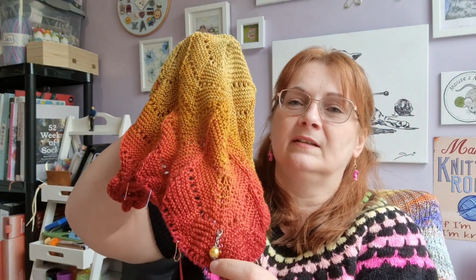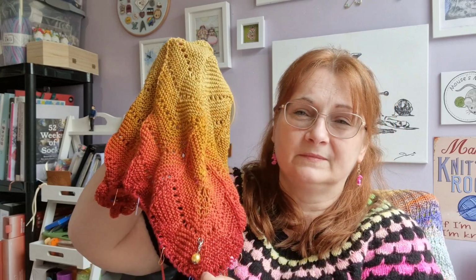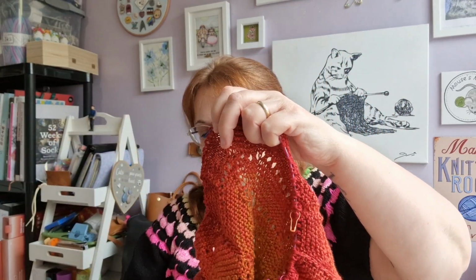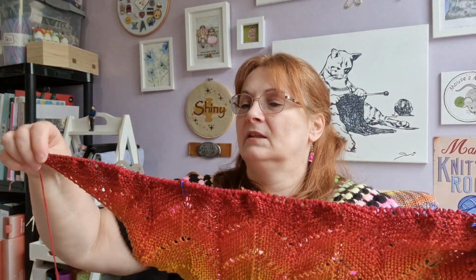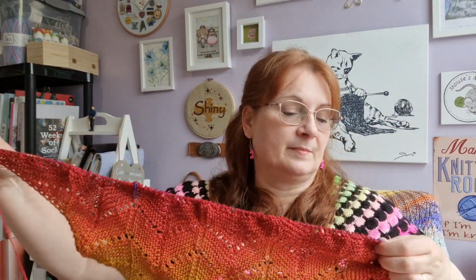It's not orange, it's red. Never mind. It doesn't look like I've done much because my marker is there, so I've done just over an inch. But as it grows and grows, I'm going to have to move it onto a larger needle soon. That is half the wingspan now.